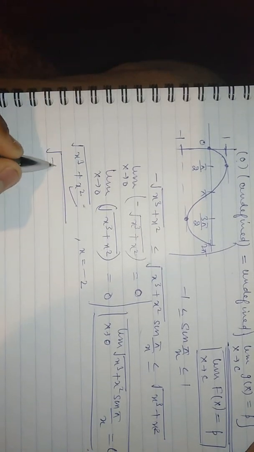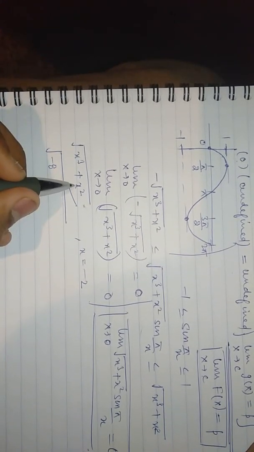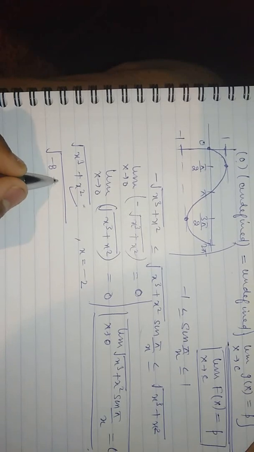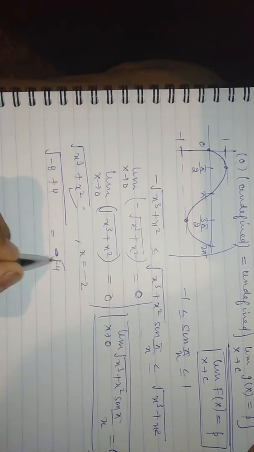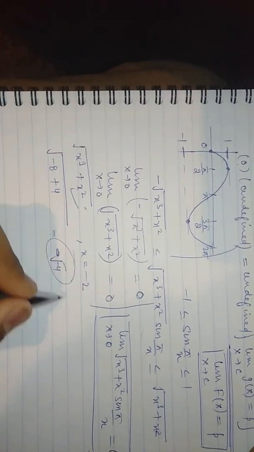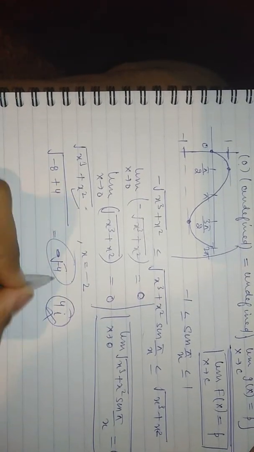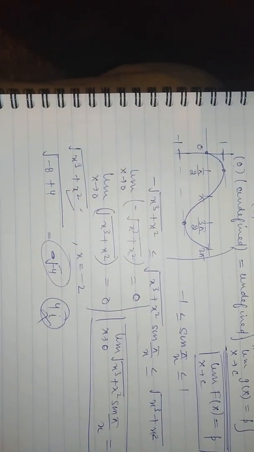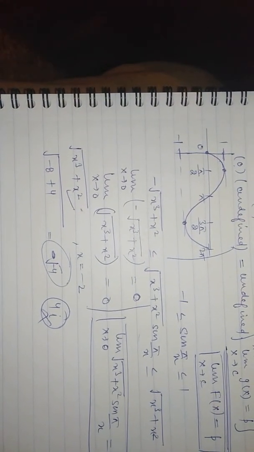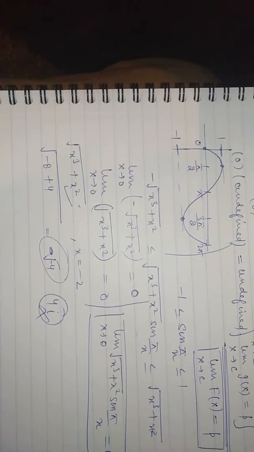Minus 2 cube is minus 8, and minus 2 square is plus 4, so this is negative root of negative 4, which is 4 iota, and this is not defined. It is not a real number, and we're working with the x-axis and y-axis, on which real numbers lie.